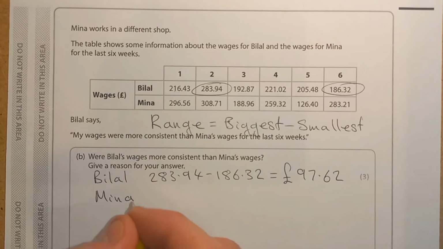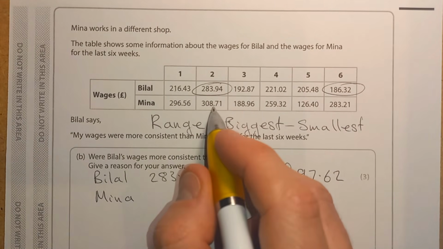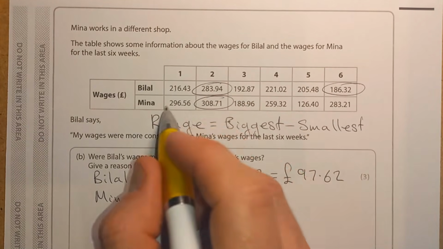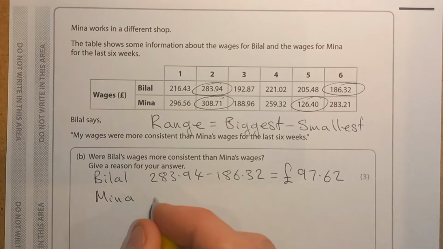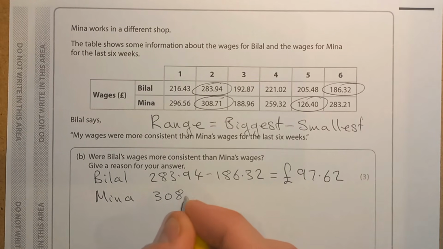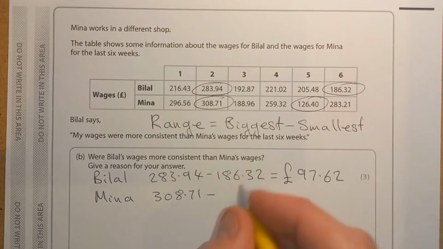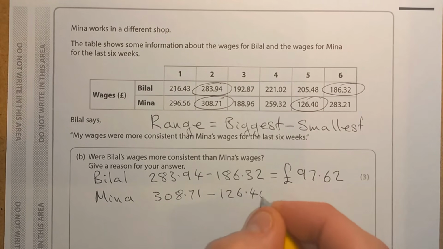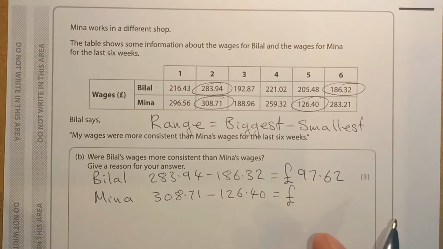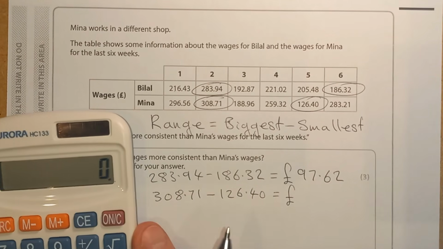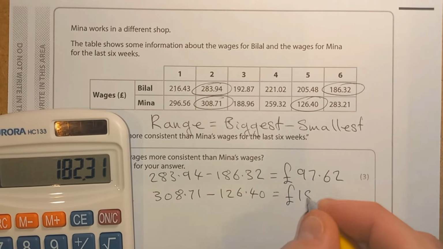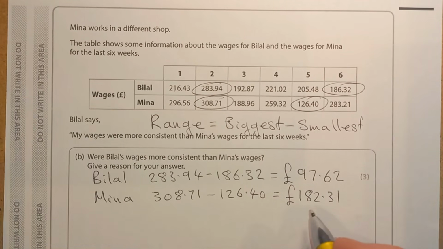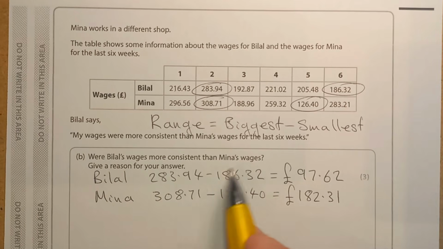For Mina, we want to do the same thing. What's the biggest value? She's got one in the 300s, so that's the biggest. And what's her smallest? 188, 126. So we want £308.71 minus the smallest, that was 126.40. So 308.71 minus £126.40, and we've got £182.31.